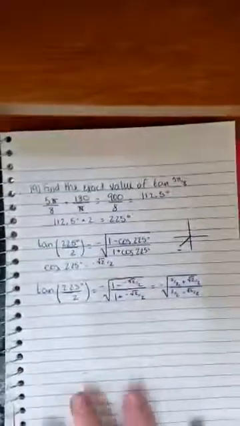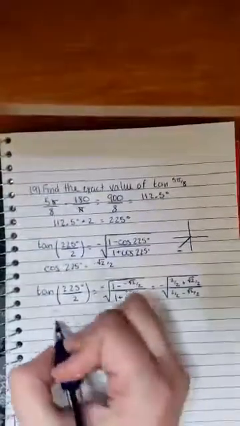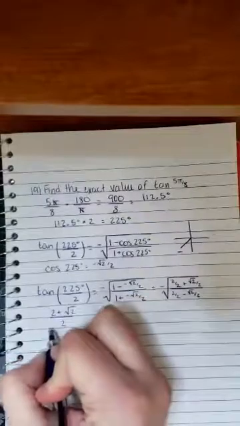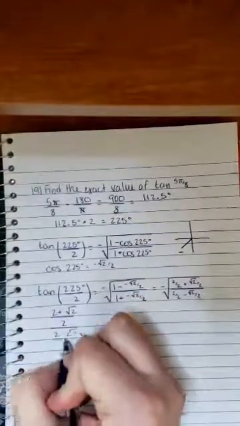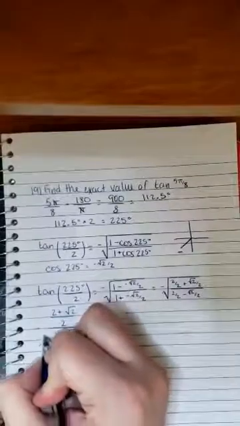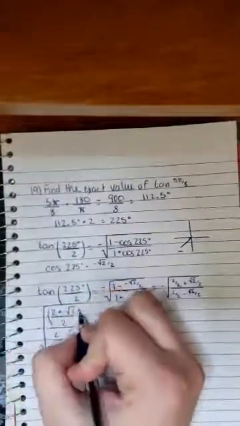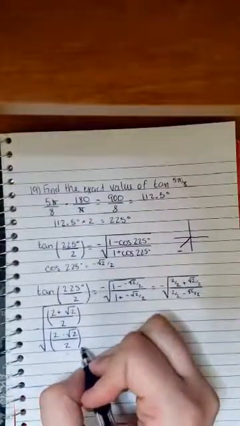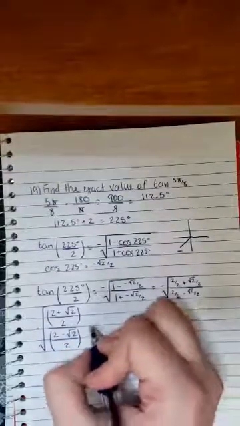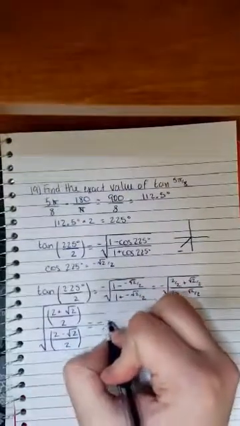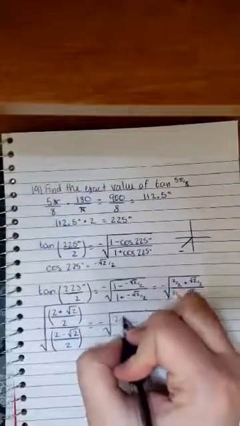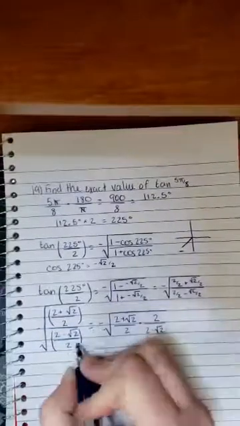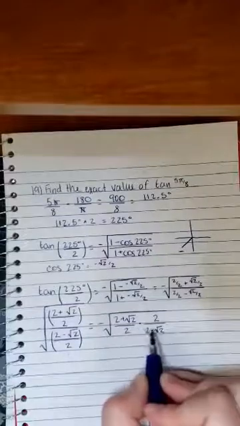I'll write this nice and big so you can see it easy. We have 2 plus root 2 over 2 over 2 minus root 2 over 2, and all of that is a negative square root. So we've got this big fraction, and we can make this a little easier to work with if we flip this bottom fraction over and multiply it by the top part. So then we get the negative square root of 2 plus root 2 over 2 times 2 over 2 minus root 2. We just flip this bottom part over and multiply them together.